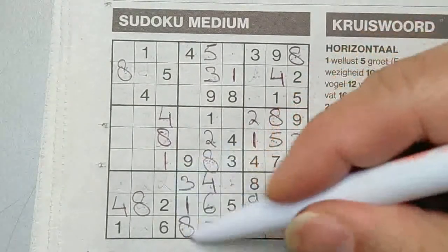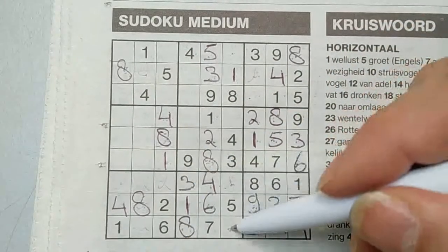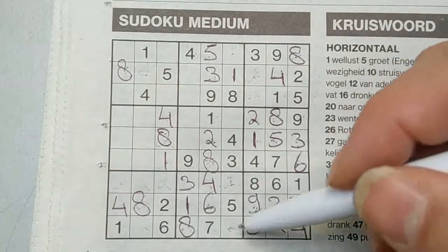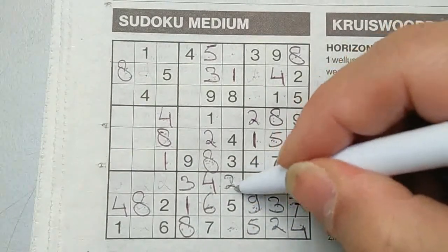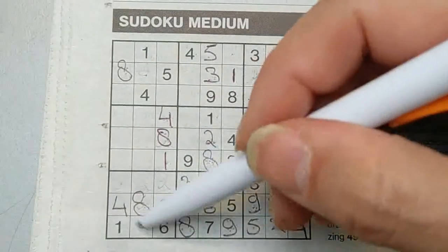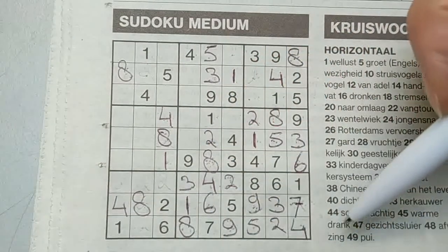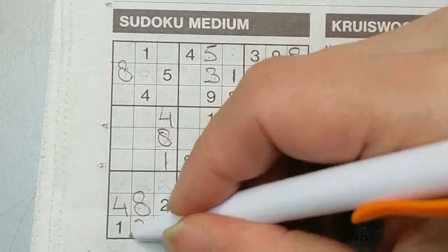2 numbers left in this big square for the numbers 2 and 9. We have a 2 here, so no 2 here. 2 should be there, and the 9 goes there. 1 number left in the last row for the number 3.